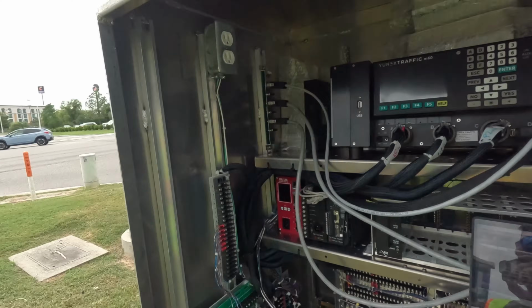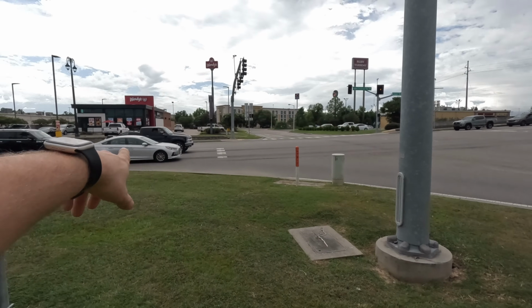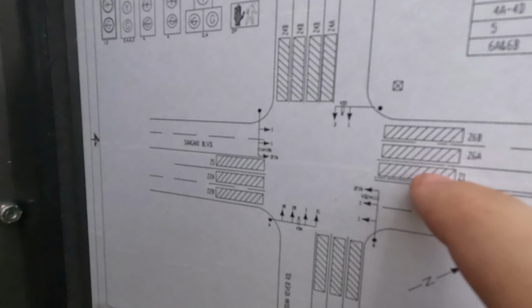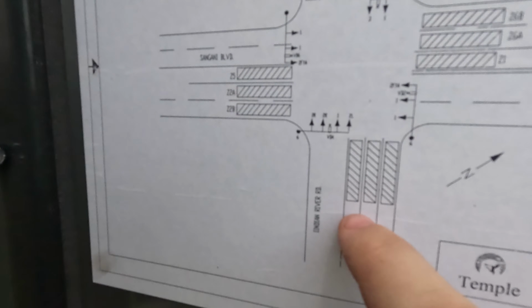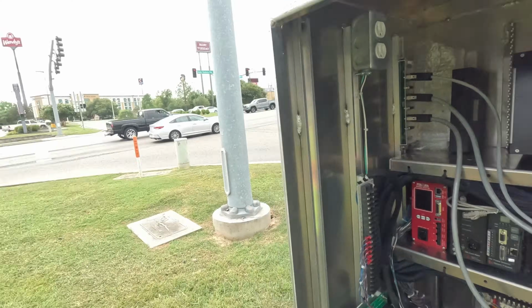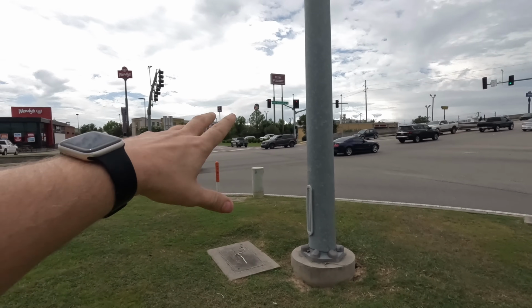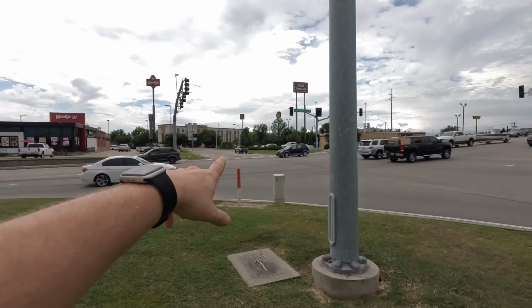So every approach out here at this intersection, how they're sitting here, the through lanes there is phase 6, and this left turn lane here is phase 1. They don't have it labeled, but this is phase 3, which is going to be the vehicle approaches across the street coming out of that Chili's and Ruby Tuesday and Wendy's over there.